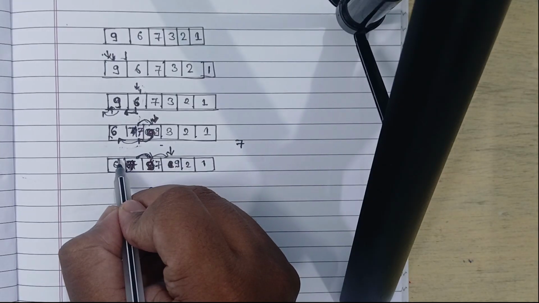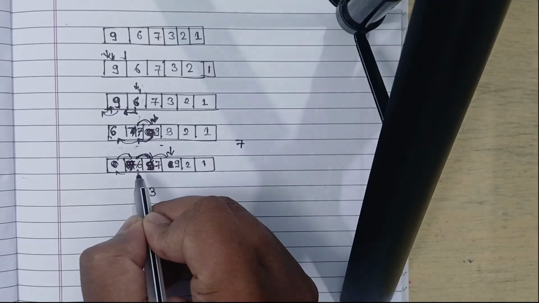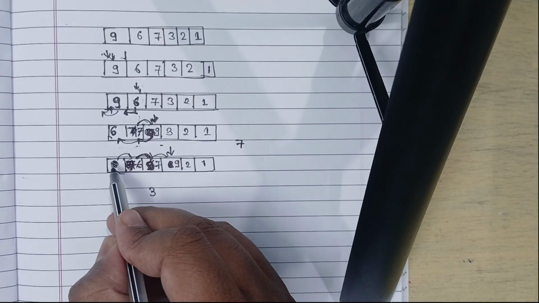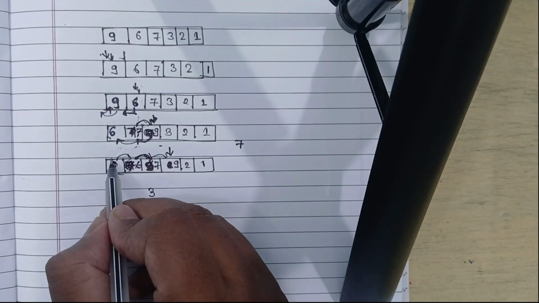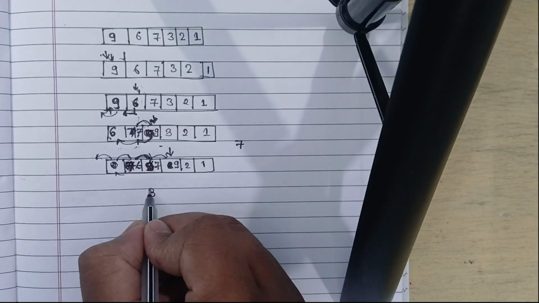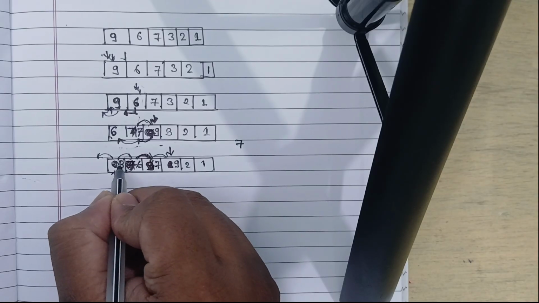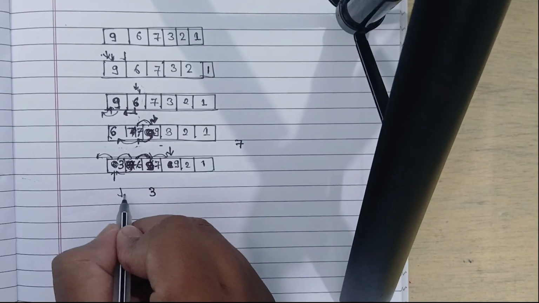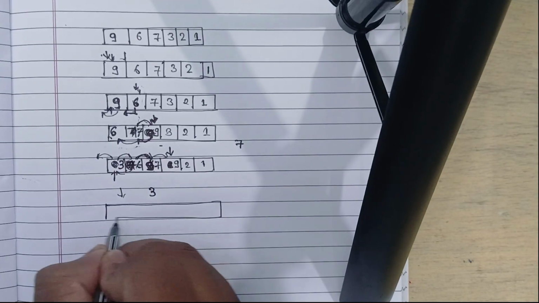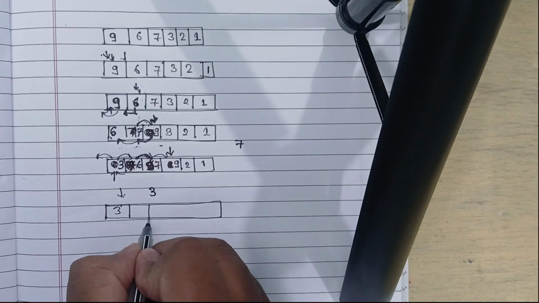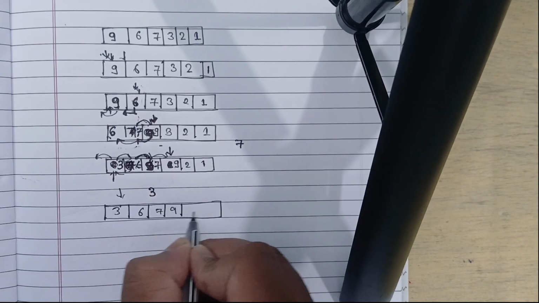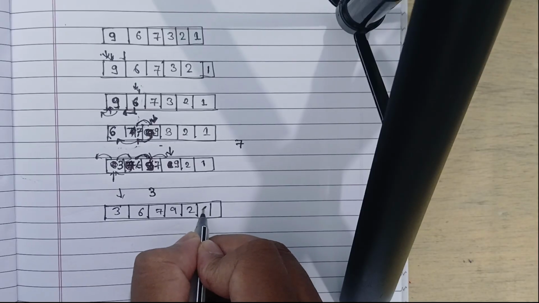No. So move 6 also to the right, and after this you cannot go further, so put the 3 at this particular index. So the final array becomes 3, 6, 7, 9, 2, 1, 1.